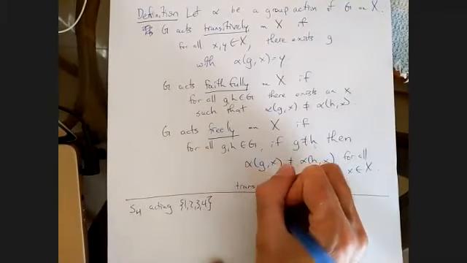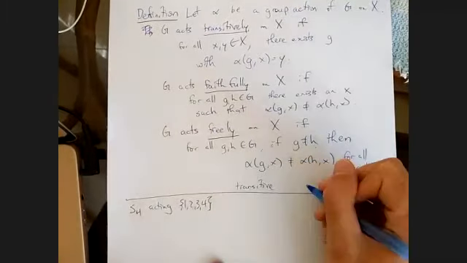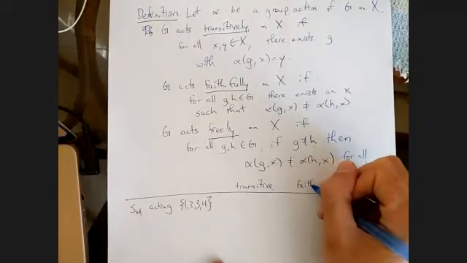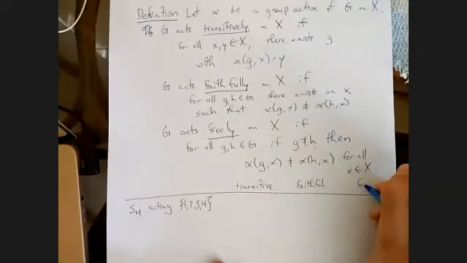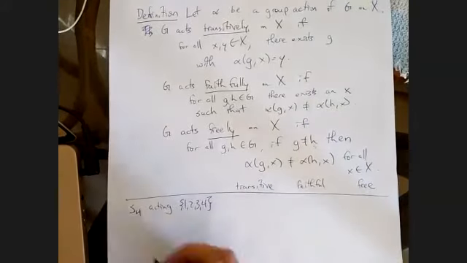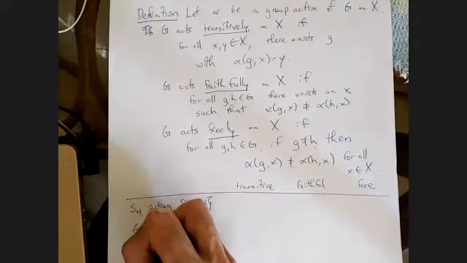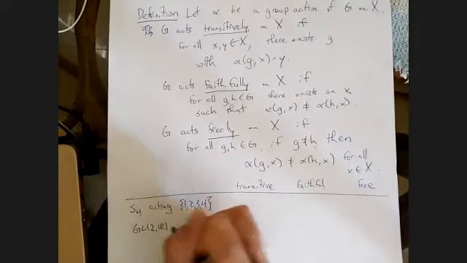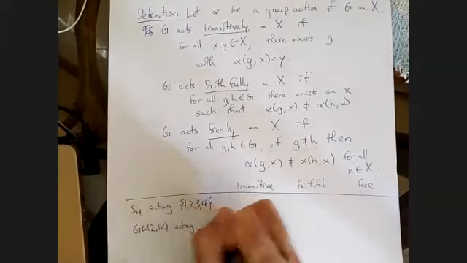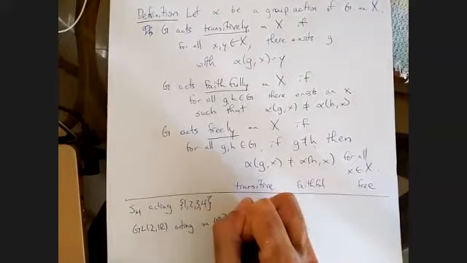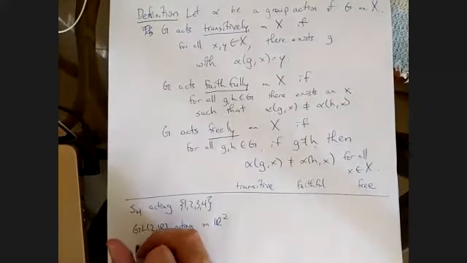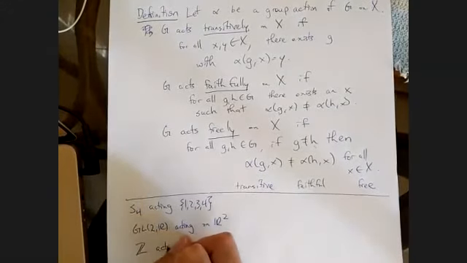Is it transitive? Is it faithful? And is it free? And then we have GL2R acting on R2. And we also have Z acting on Z.